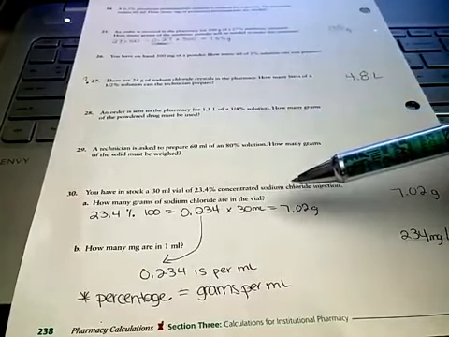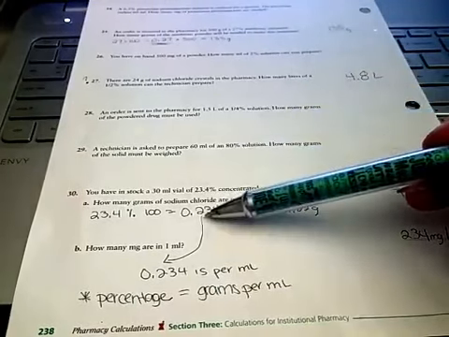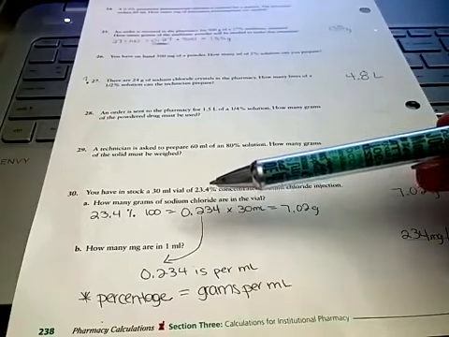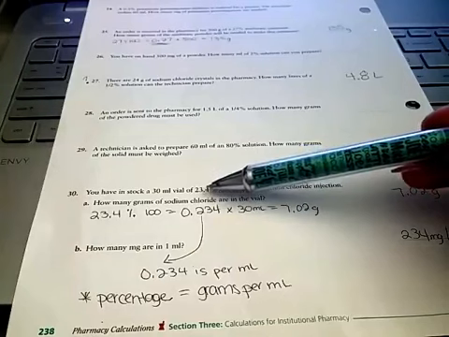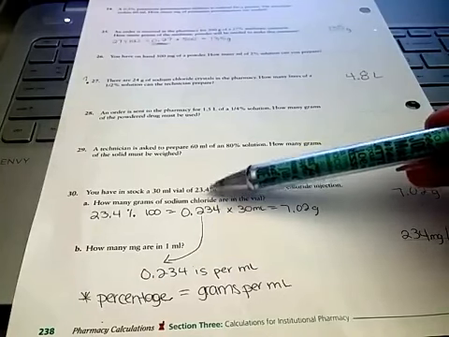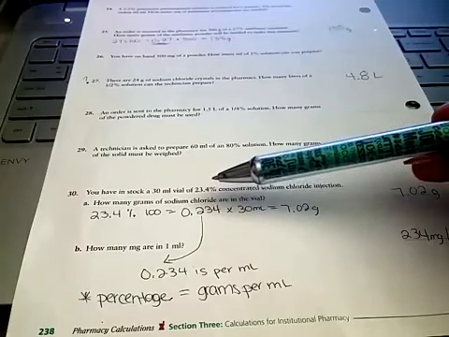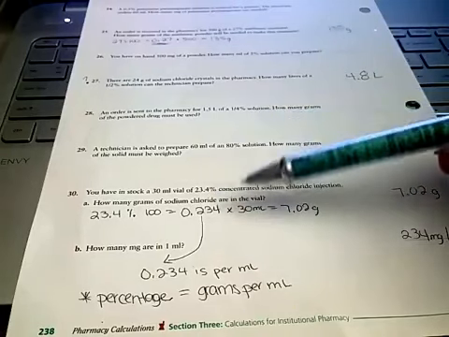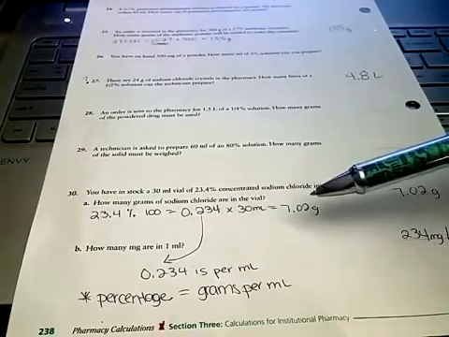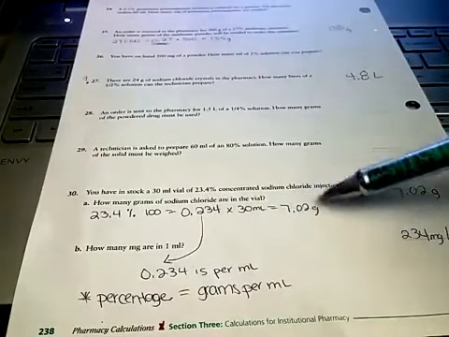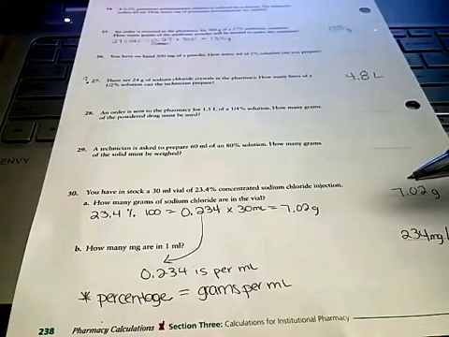Okay, so 0.234 gives you the grams for 1 ml, because this means 23.4 grams per 100. So now you need 0.234 times 30 ml, which gives you 7.02 grams in your 30 ml vial.